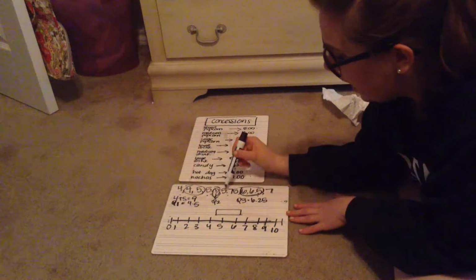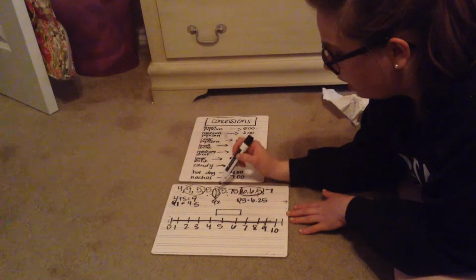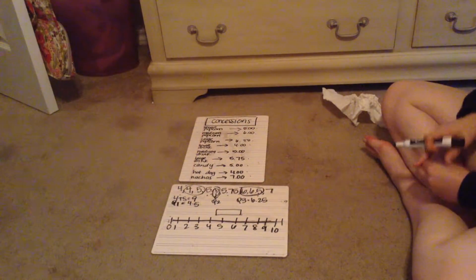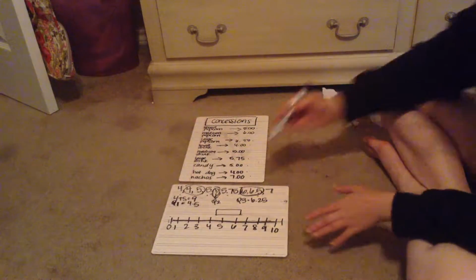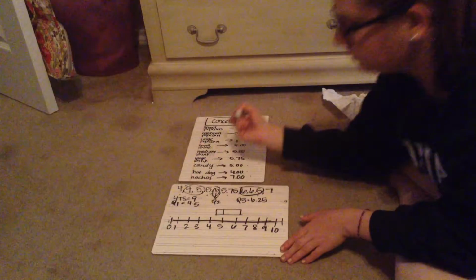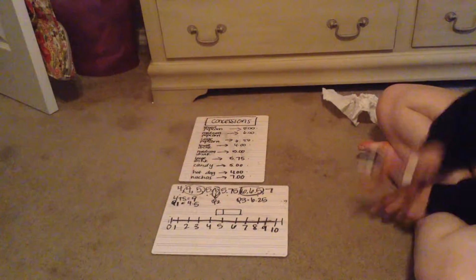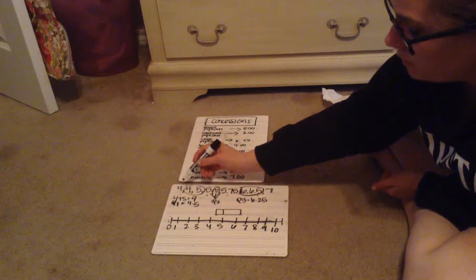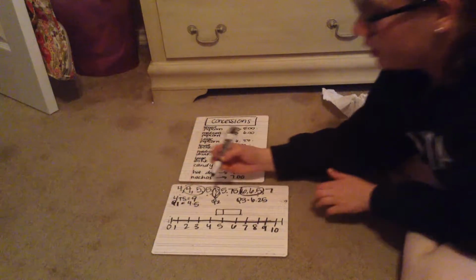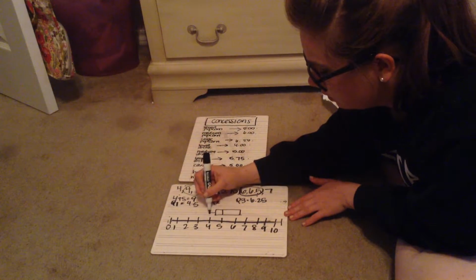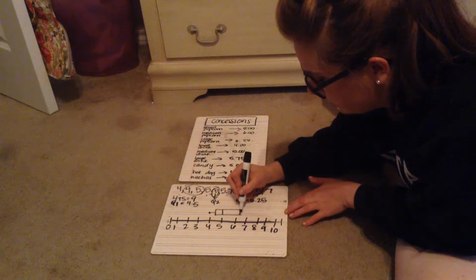Then we draw a line in the middle of our box where our median is. It might not actually be the middle of our box, but it represents the median of our numbers. Our median is 5, so we draw a little line right there. Now you're wondering, where are our whiskers? On this side, you draw your whisker out to your smallest number and your biggest number. So we draw it out to our 4 right here, and out here to our 7.